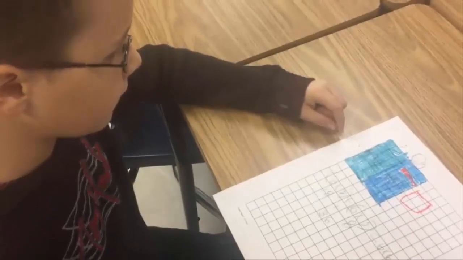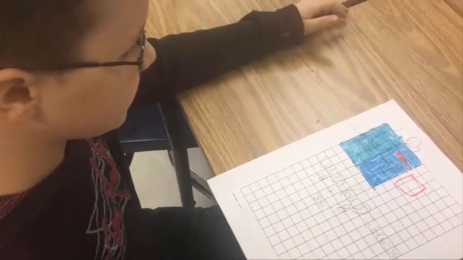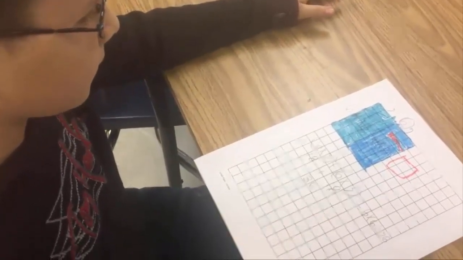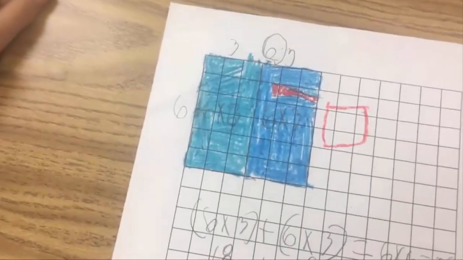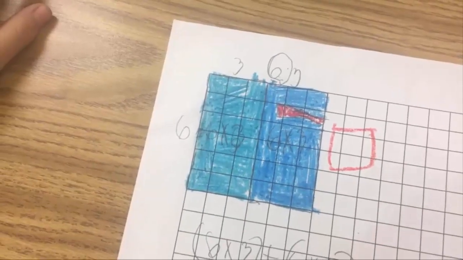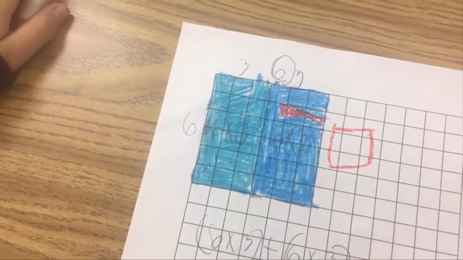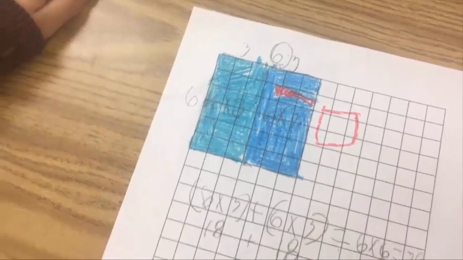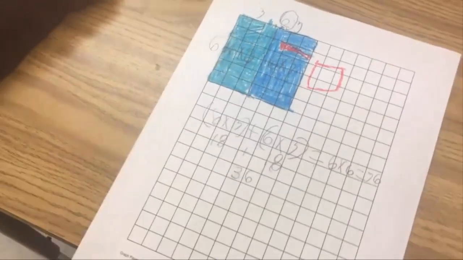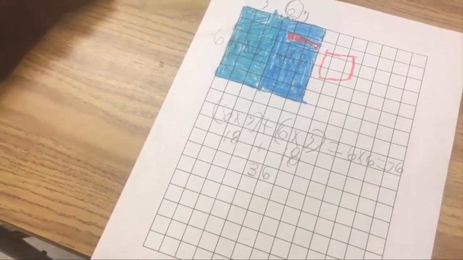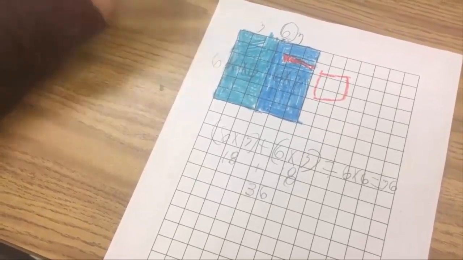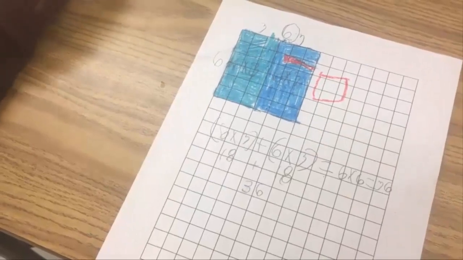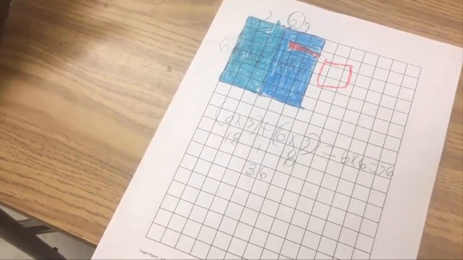How big is your pool? My pool is 36 square units. And what is the length and width of your pool? 6 by 6. So how big is the shallow end? It is 6 by 3. What about the deep end? Also 6 by 3. So how did you figure out that that equaled 36? I added 6 times 3 and 6 times 3, which is 18 on both of them. Then I added that up, which is 36.